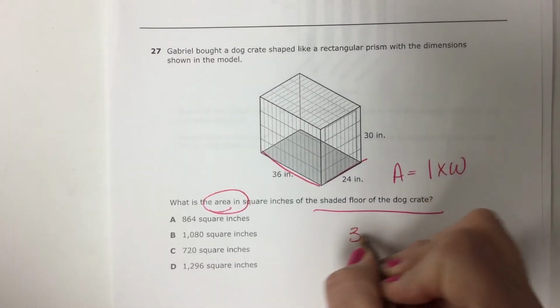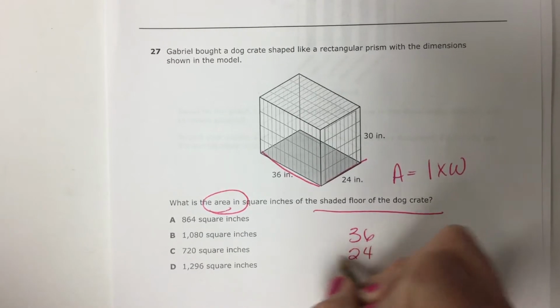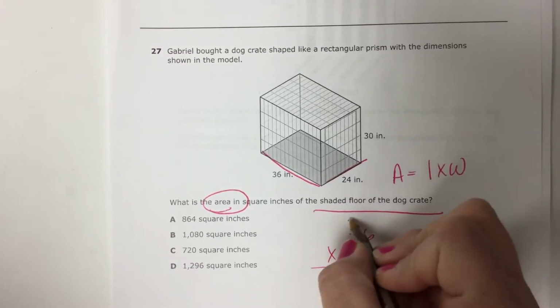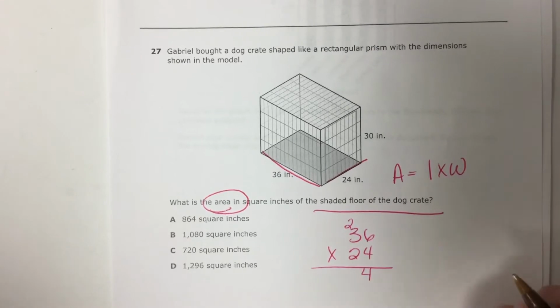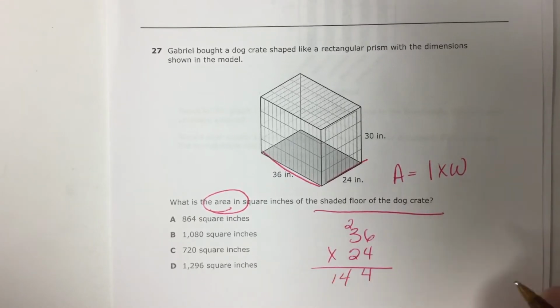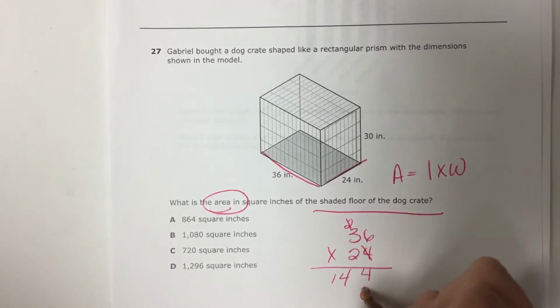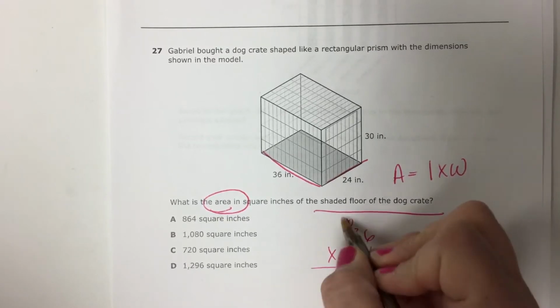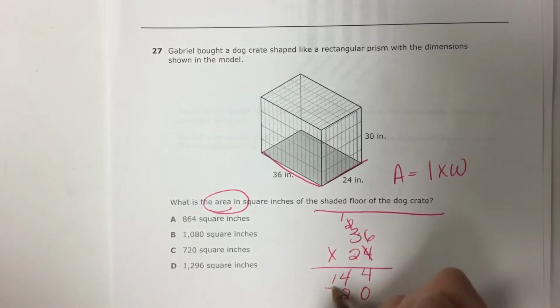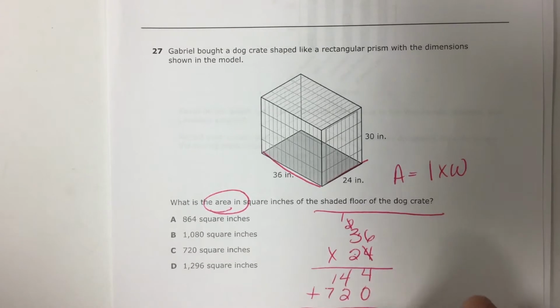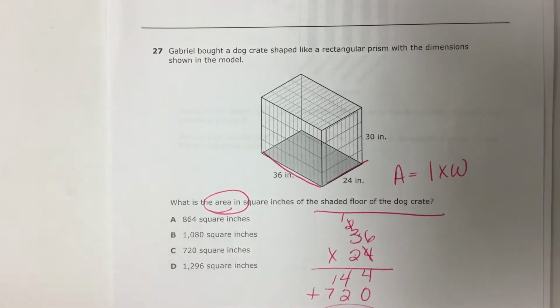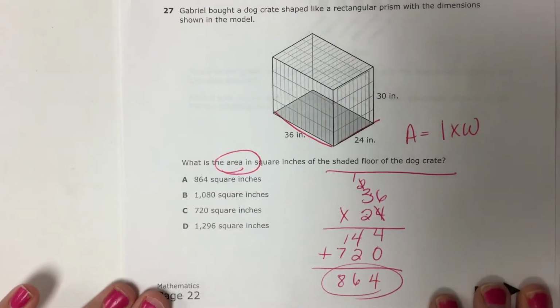All right, you should have said 36 times 24. 6 times 4 is 24. 4 times 3 is 12, plus 2 is 14. Tic-tac-toe. 6 times 2 is 12. 3 times 2 is 6, plus 1 is 7. And then you add your numbers up. You got 864. Sorry.